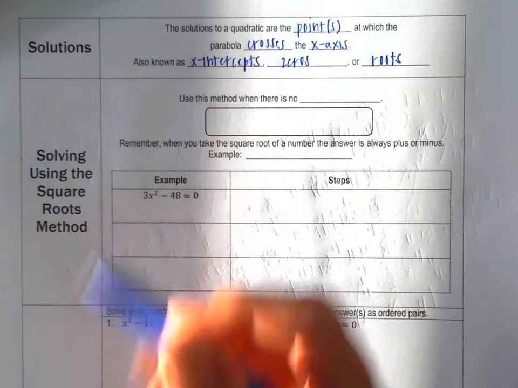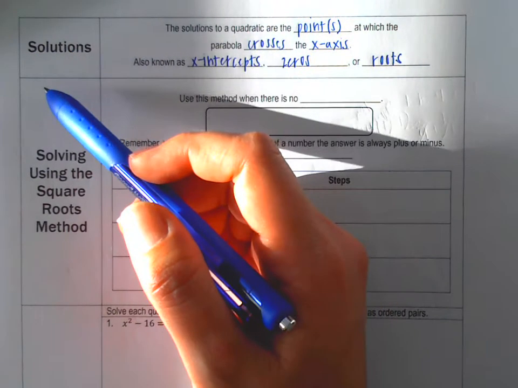Those are my synonyms for solutions. So if you ever see solve, or find the x-intercepts, find the zeros, find the roots, find the solutions, those all mean the same exact thing.